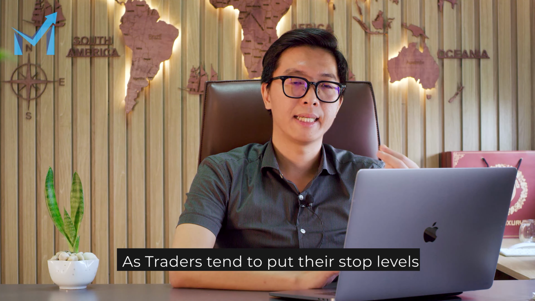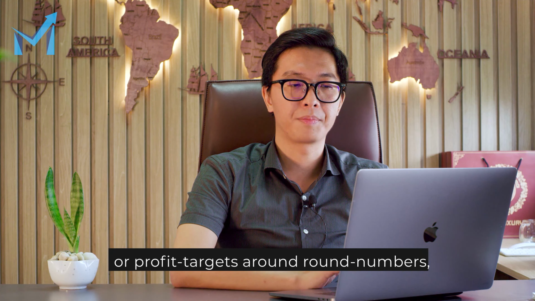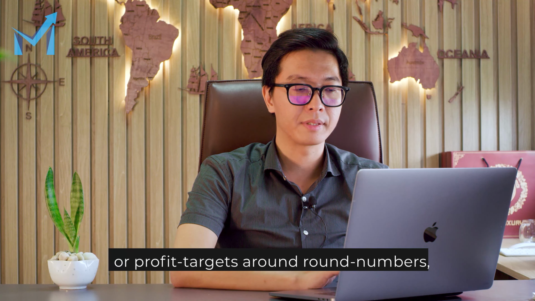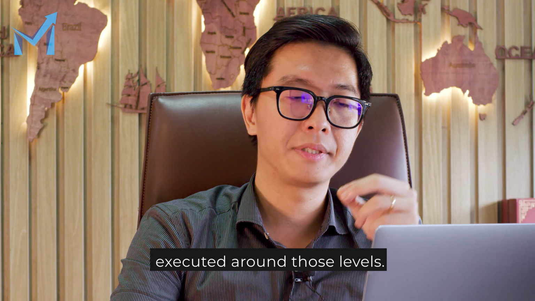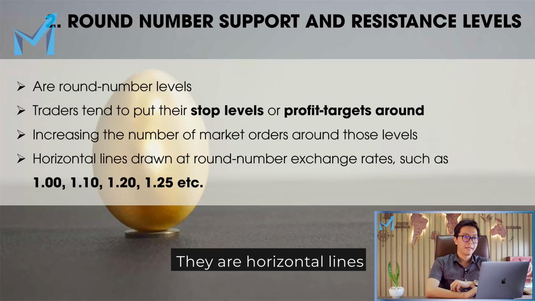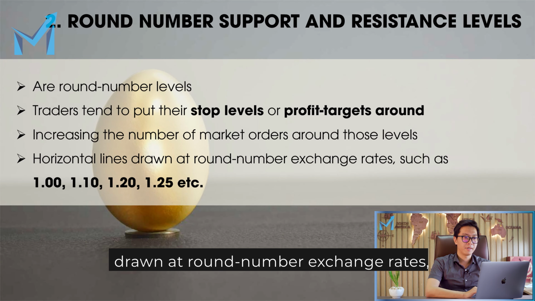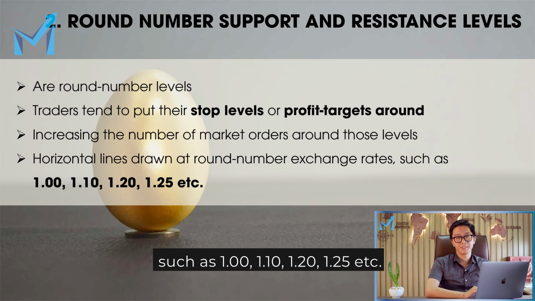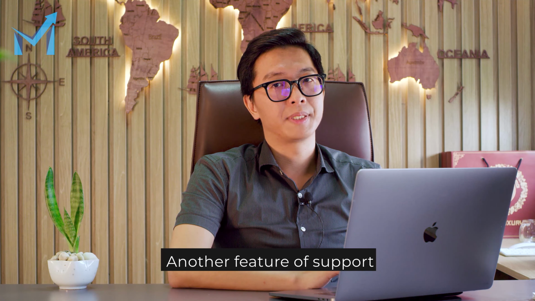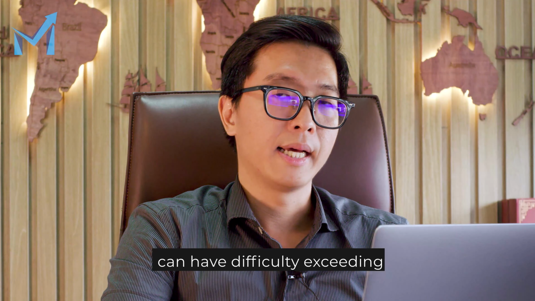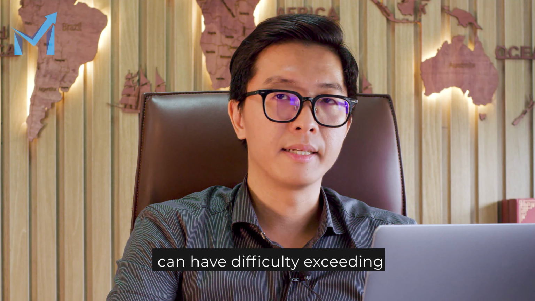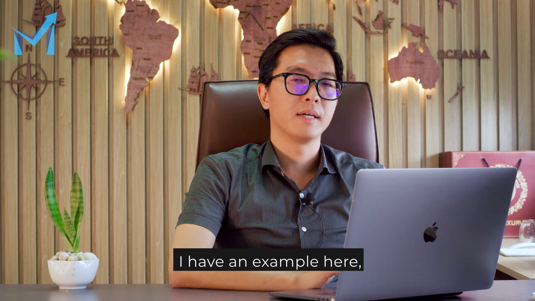Traders tend to put their stop levels or profit targets around round numbers, increasing the number of market orders executed around this level. There are horizontal lines drawn at round number exchange rates, such as 1.0, 1.10, 1.20, 1.25, etc. Another feature of support and resistance lies in that the price of an asset can have difficulty passing round numbers. I have an example here.